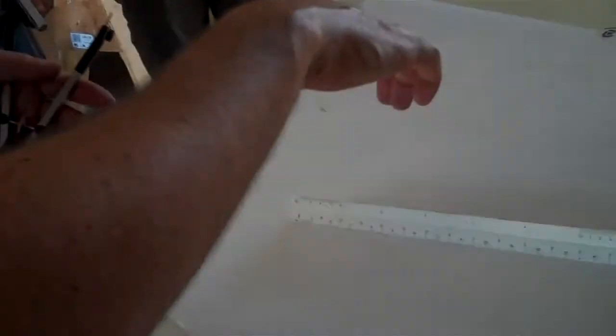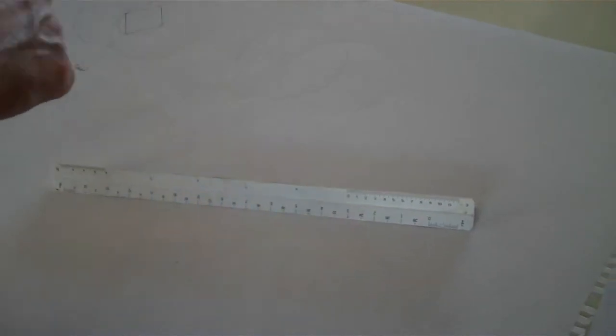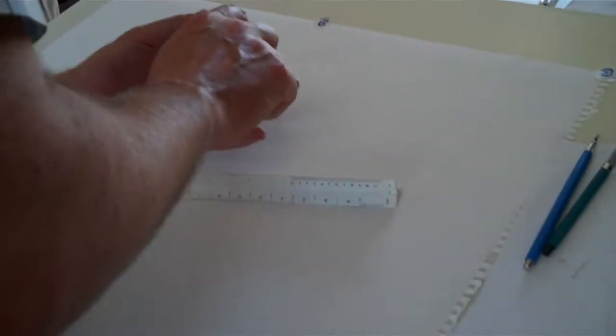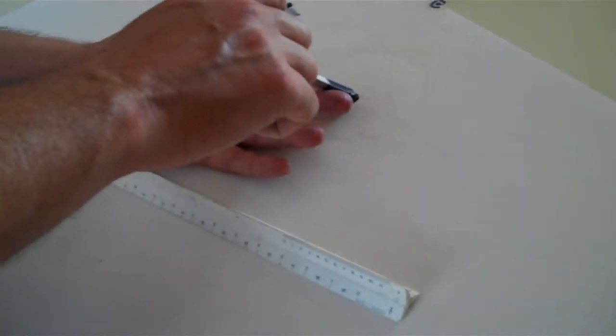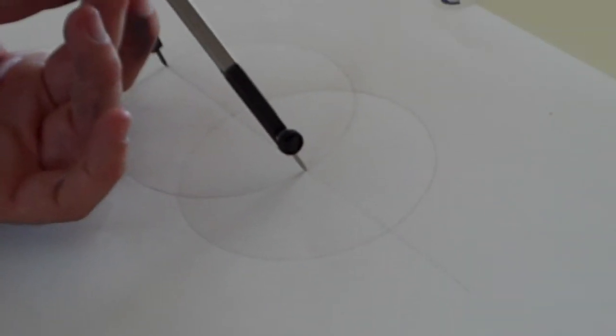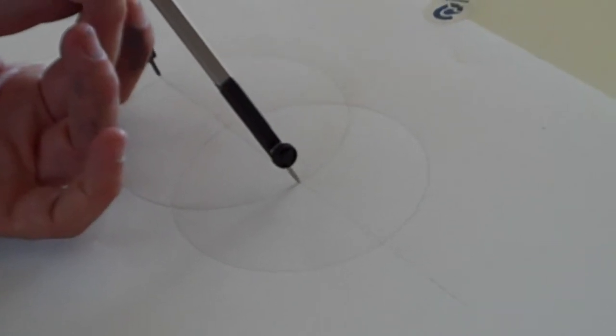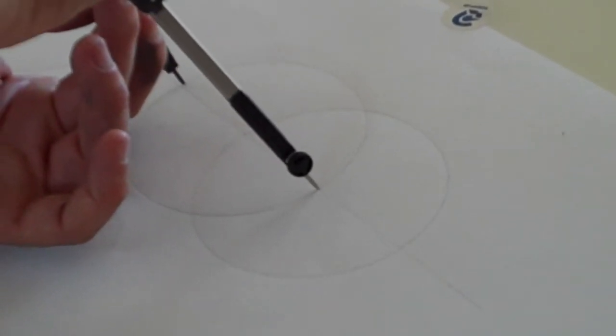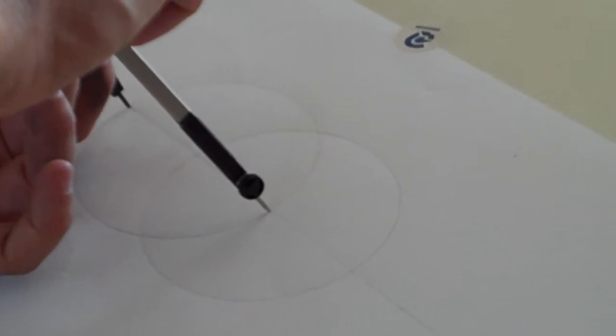Maybe we want it not to be a diamond shape, maybe we want it to be upright. So we can begin working with it. A little more practical. So like I said, this is one move more to make it just a little bit practical. And the second means of deriving a perfect square from the Vesica Piscis.